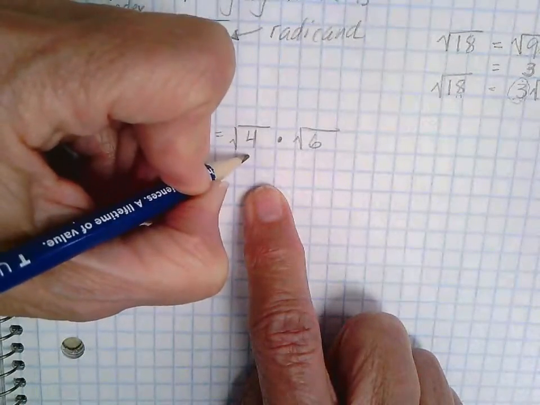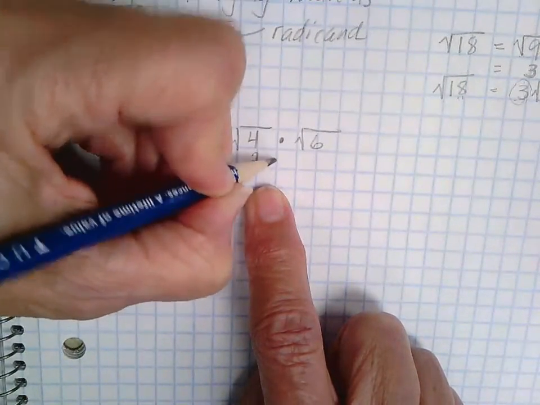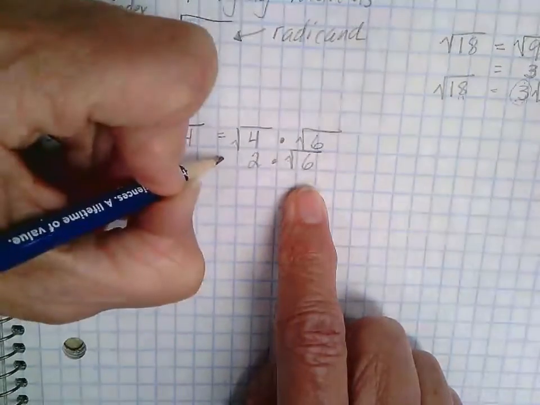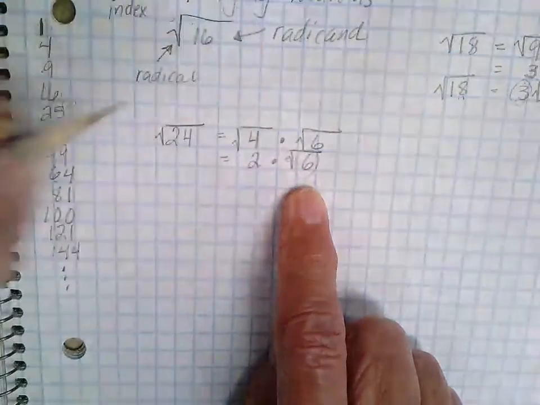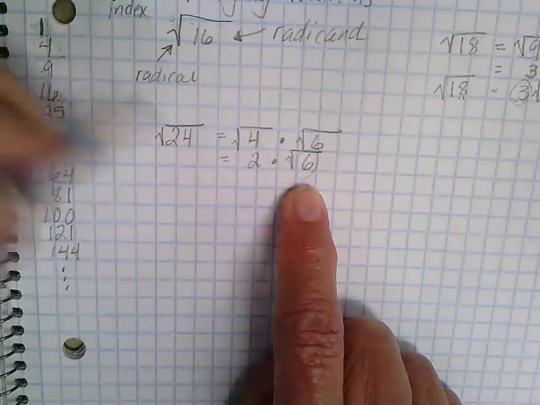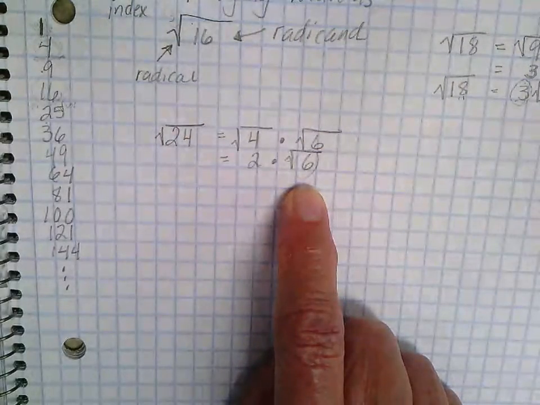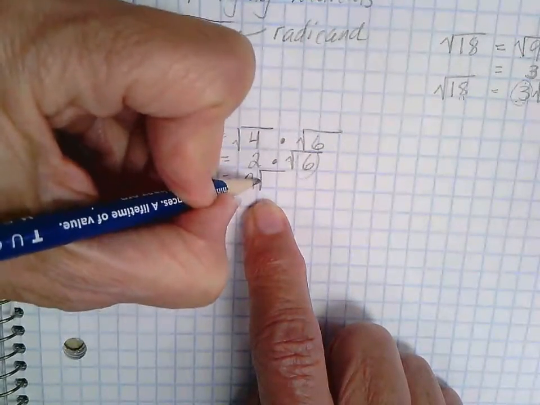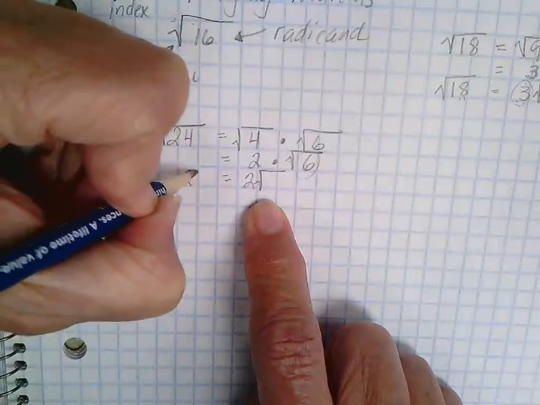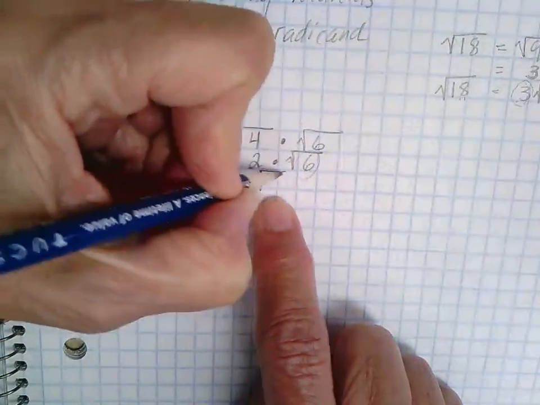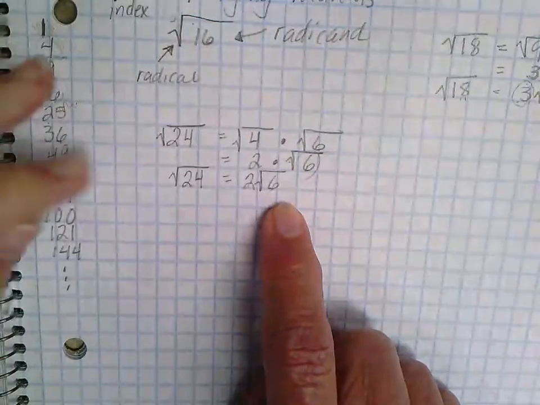Square root of 4 is 2. So now I have 2 times the square root of 6. Now I ask myself, with 6, where would 6 be? Well, 6 would be about right here. Is 4 a factor of 6? It is not. So this is the simplest form that I can get 24 into. So my answer for this would be 2 times the square root of 6.